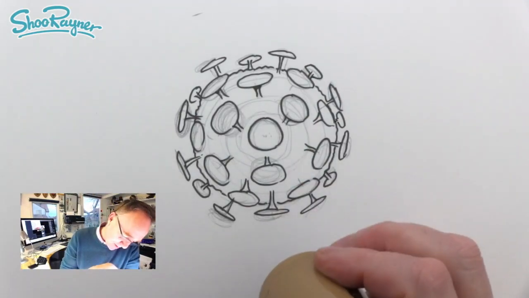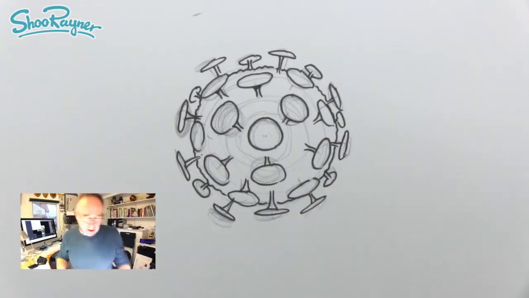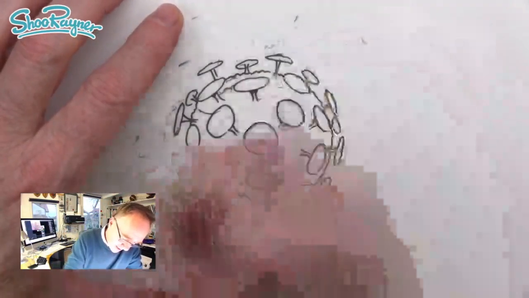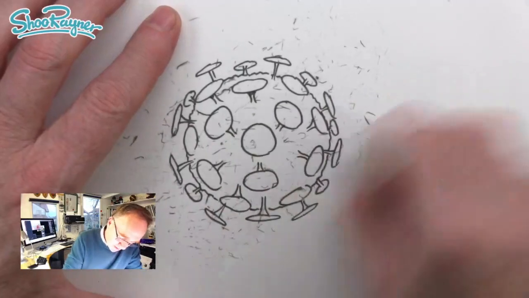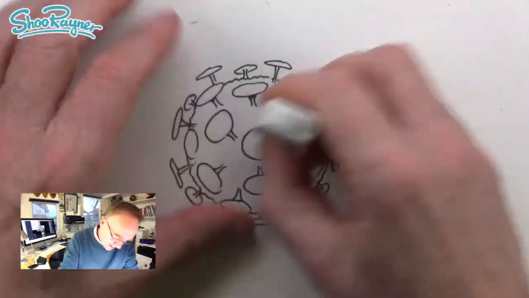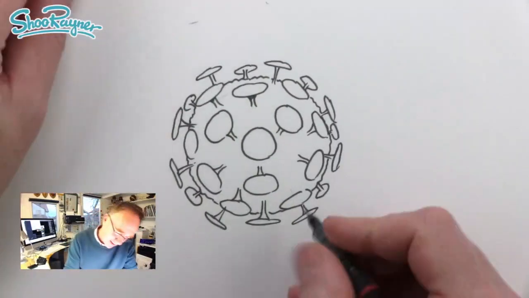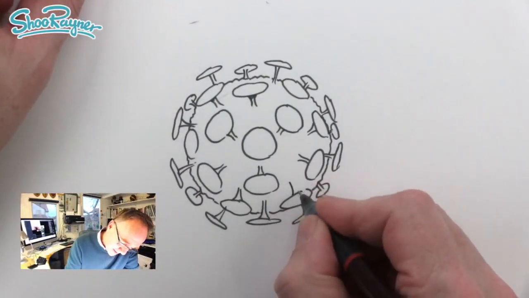I'm going to dry this with my hairdryer, because when you come to erase those pencil lines, you want to make sure that the ink is dry, or else it'll go all smudgy like it has there a bit, I think, but we'll not talk about that. So I missed one there, didn't I?